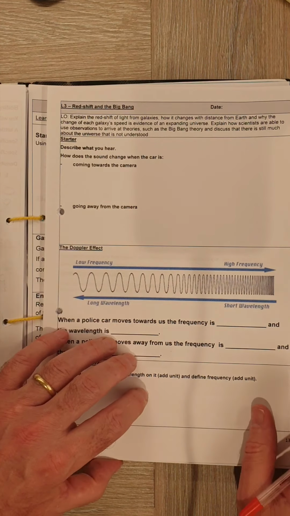First question we have is, what is redshift? So again, pause your video if you need to correct your answer. So redshift is the change in the wavelength and frequency of light from an object that is moving away from us.